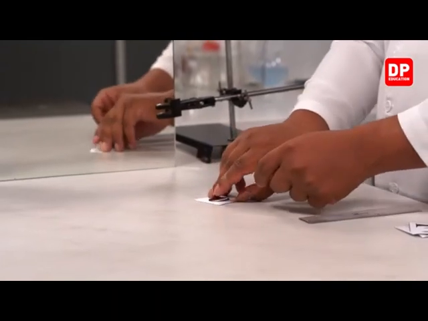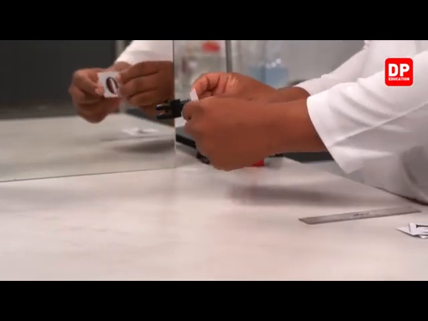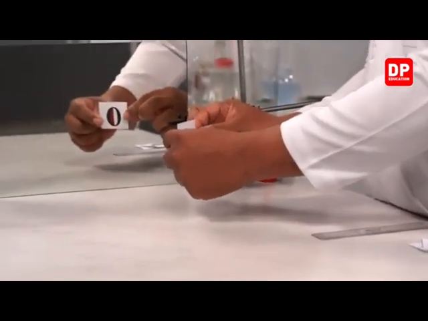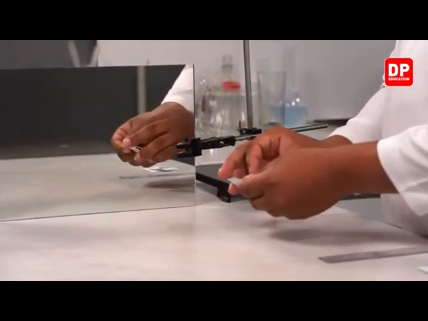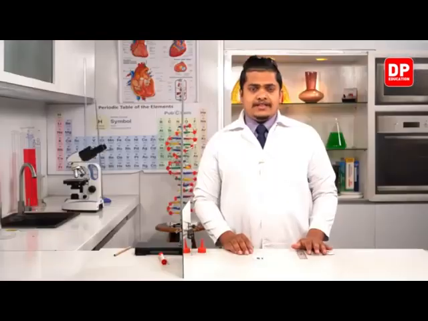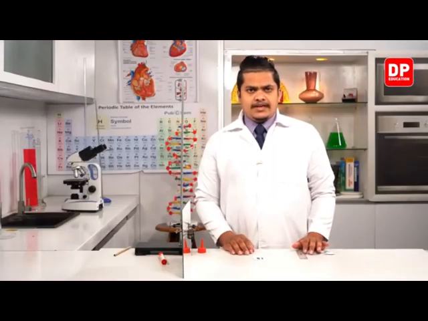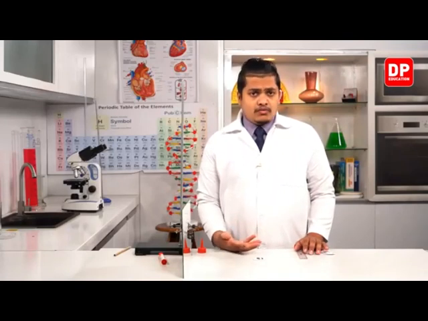When I'm directing it towards the mirror, what will happen? It will switch the directions, left and right. So let's see whether the image is getting upside down or not. That means whether the image is getting inverted or not.